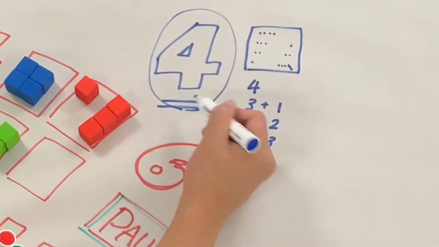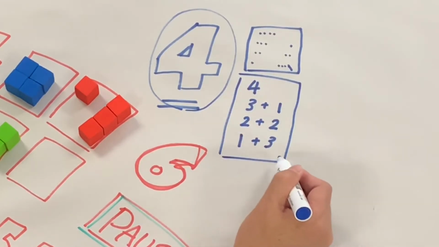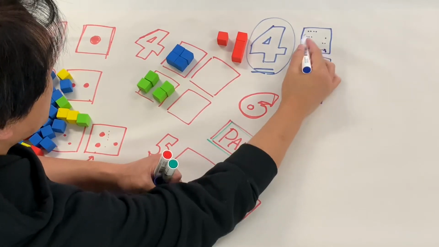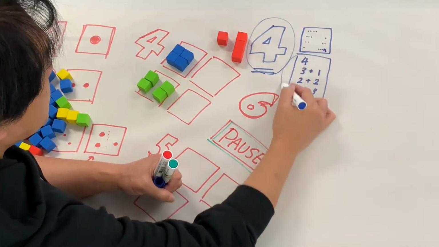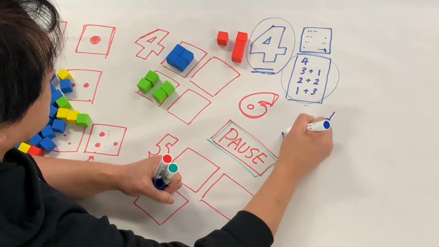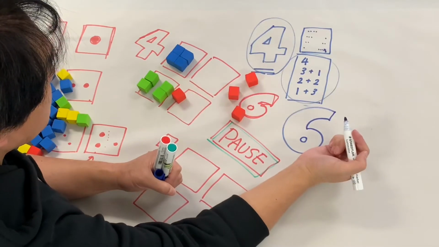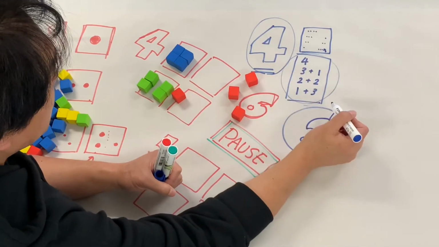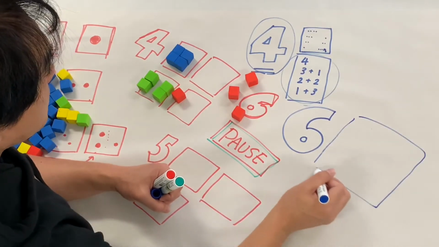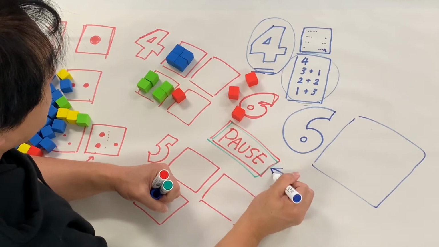I wonder if you're thinking a different way. You can use these, you can draw dots, or you can write numbers. How about you try to do the 6? You can use the blocks, you can draw dots, or you can write numbers. Let's see if you can make different patterns for 6. Let's pause the video.